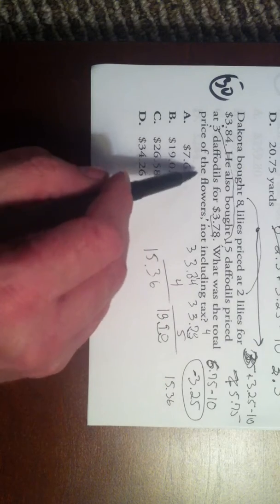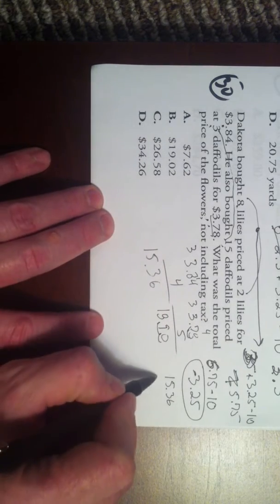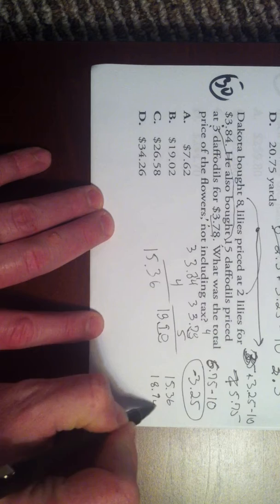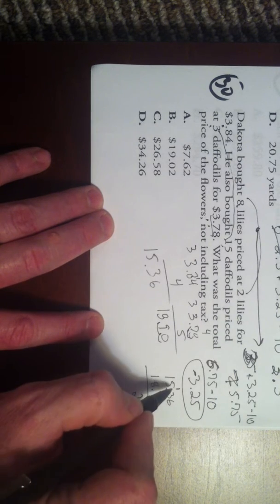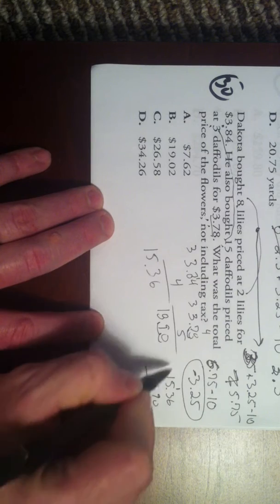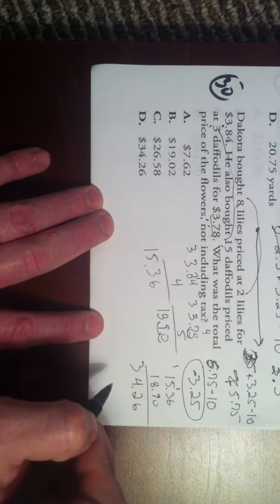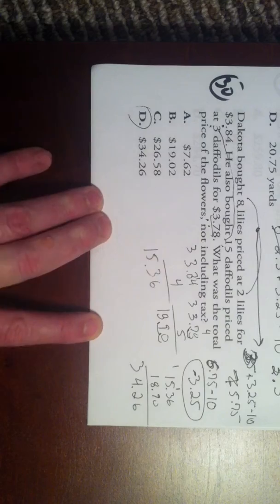What was the total price of the flowers? All of them, in other words. So we're going to have $18.90 here, plus this, that's 6, 2, 1, that's 13, 14, 1, 34, 26. Choice D.